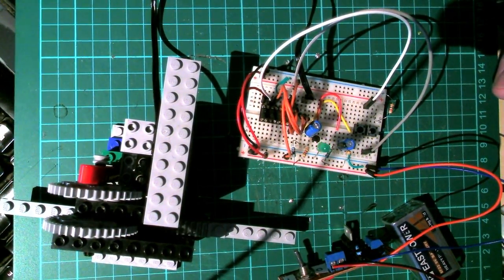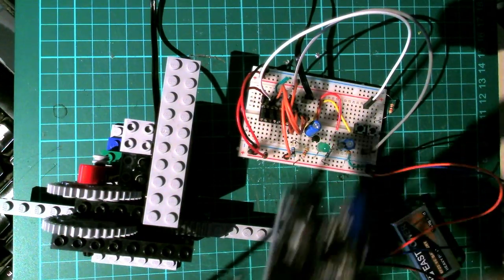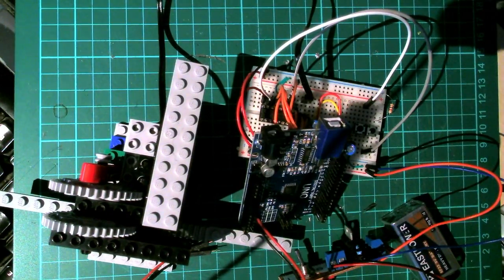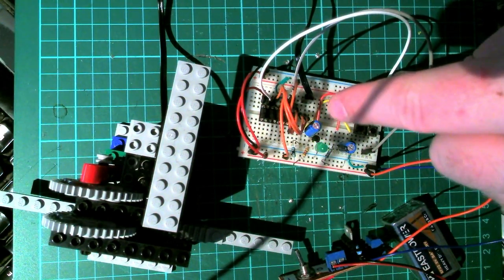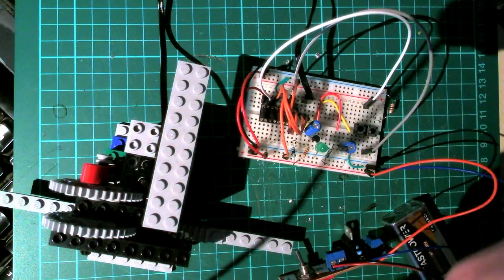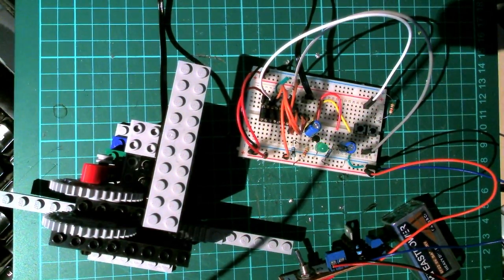Next, I'd like to show you how to do this a bit more simply, and this is doing it the electrical way. Next up, I'd like to do this with the Arduino, but I will keep the H-bridge. I'll replace everything else except the H-bridge and the two buttons. So let's see how that goes.